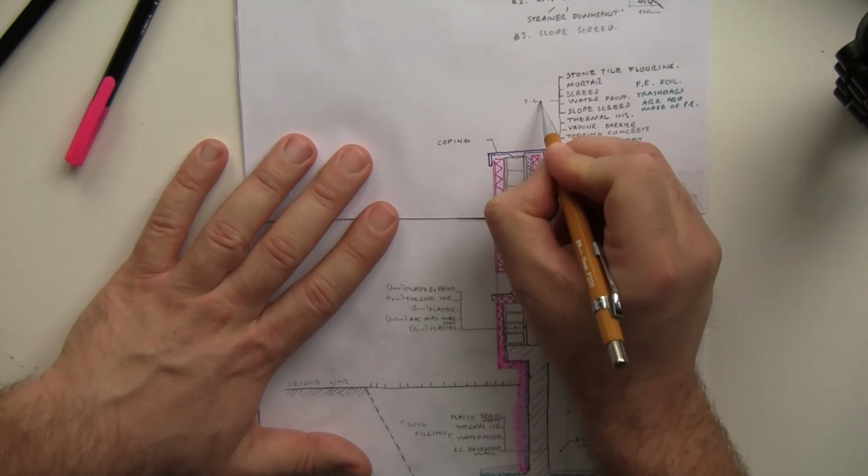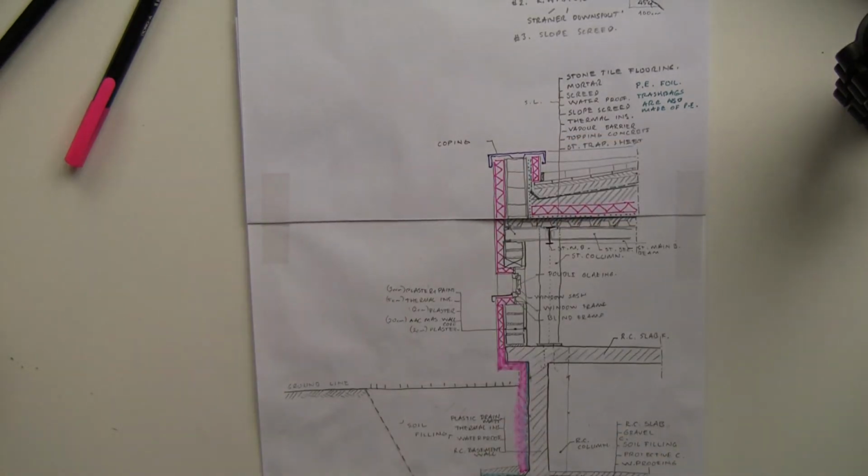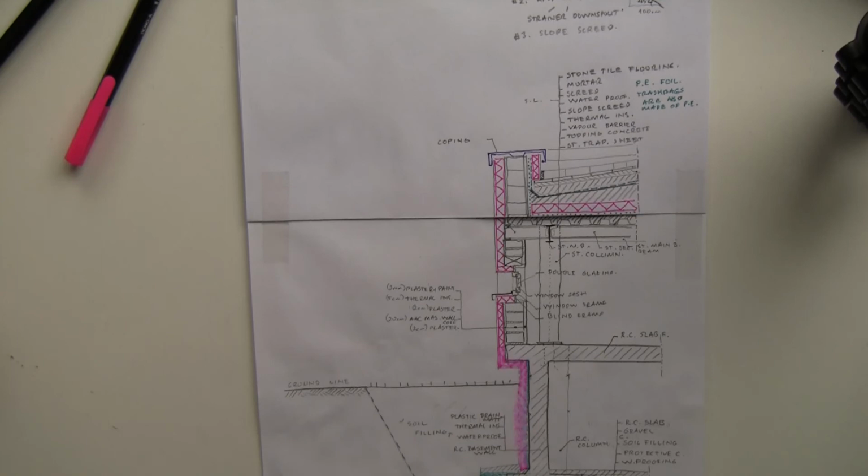Here we have got a separative layer. Whenever we put different materials onto each other, we do not want them to touch each other. Instead we want to separate them by a separative layer, which is 99% going to be a geotextile felt. Okay, I guess it's all about the flat roofs.